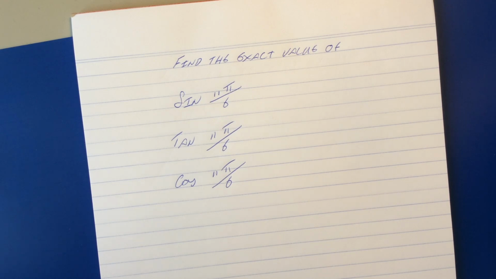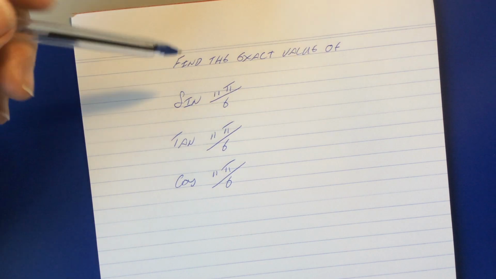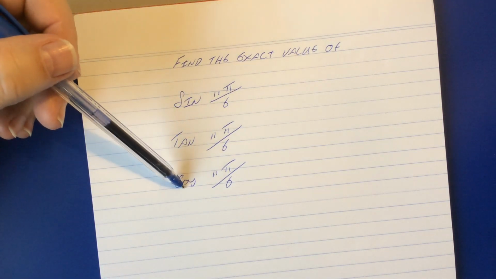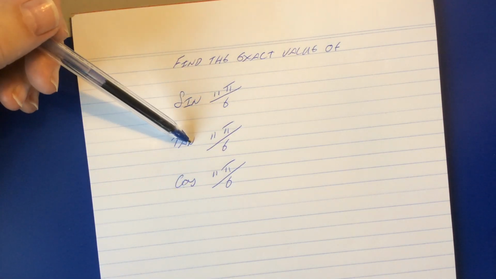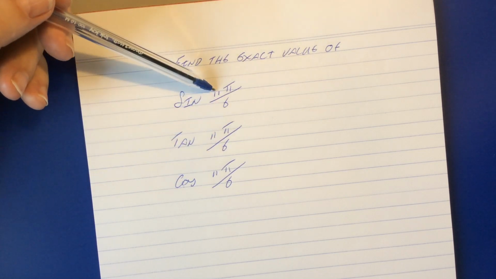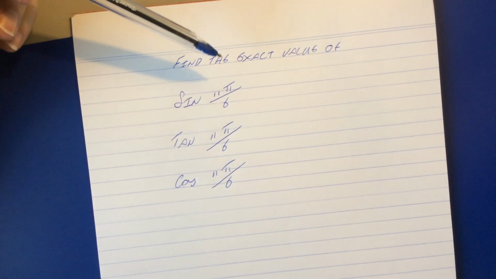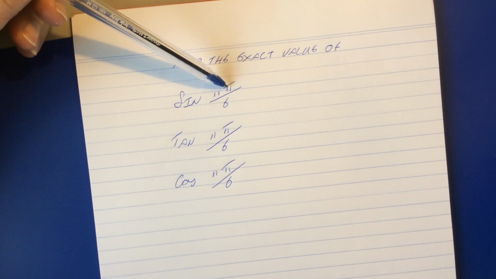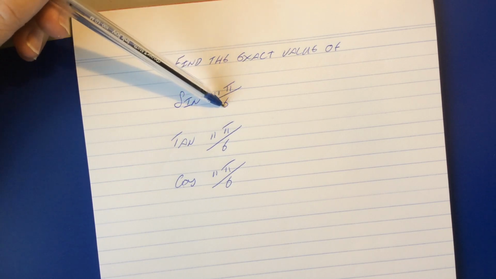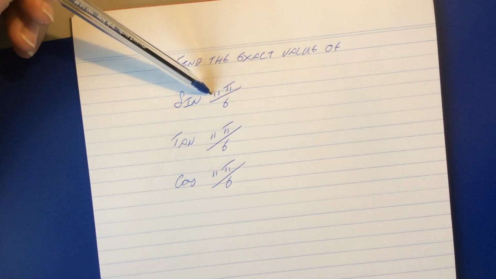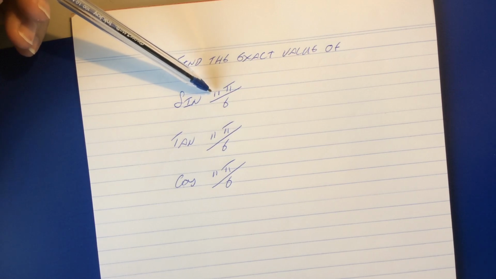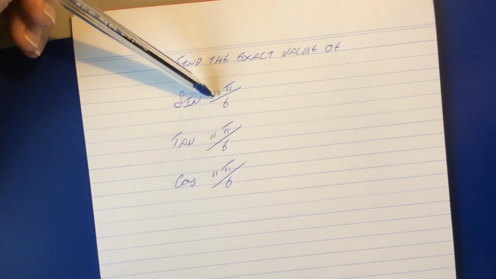I do maths, and you can see the task set out in front of us. We're going to find the exact value of each of these, the sine, the tangent, and the cosine of 11 pi on 6, which is 330 degrees. The conversion is really easy once you realize that pi on 6 is 30 degrees. 11 of those, 11 threes, 33, gives us 330 degrees.